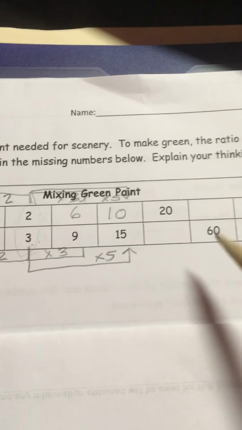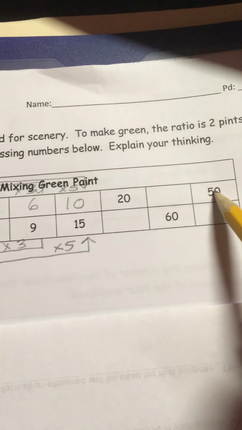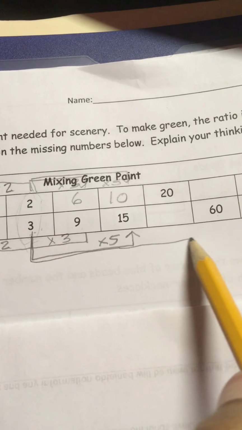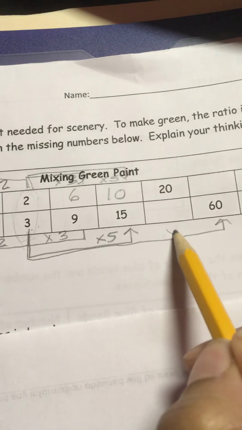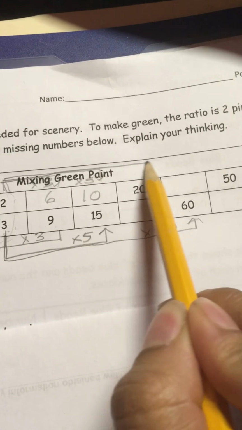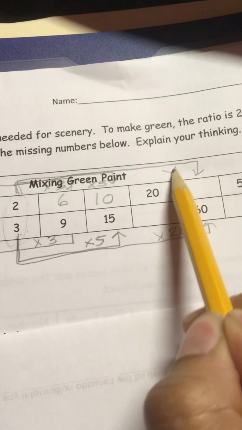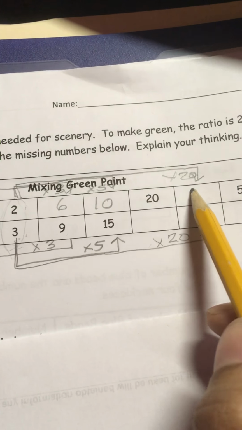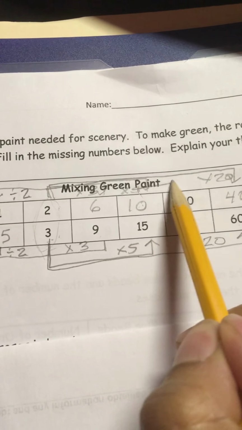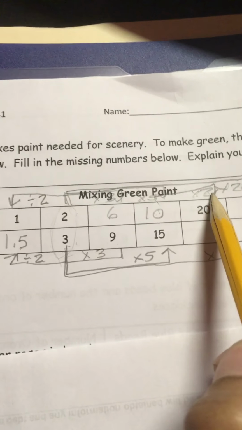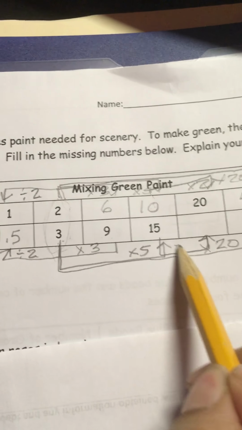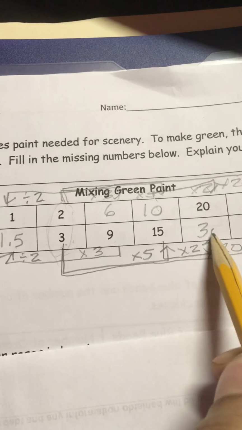So you look at your other numbers, you have 20, 60, and 50. We can go from 3 to 60 by multiplying by 20. So if you go from 2 to the vacant square above 60, multiply by 20. 2 times 20 will give you 40. We can go from 10 to 20 by multiplying times 2. So you take the 15 to the vacant spot under the 20, multiply by 2, and you'll get 30.